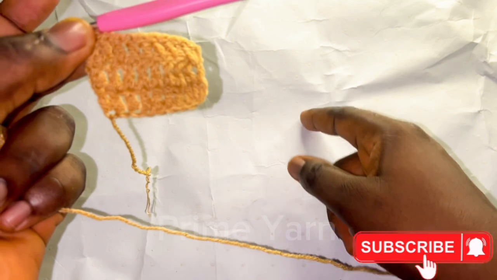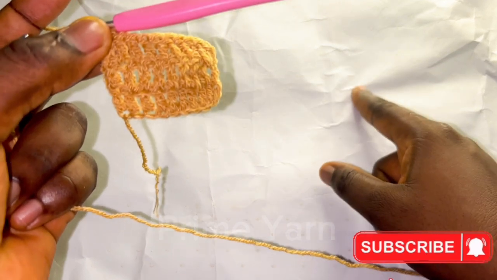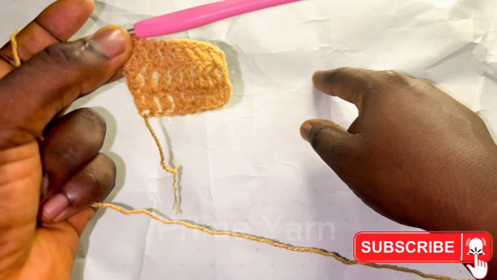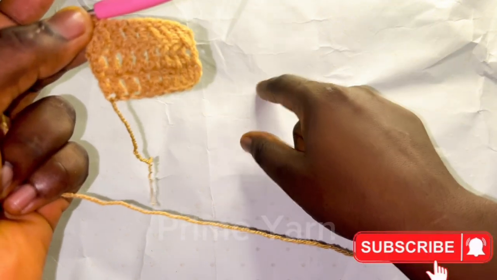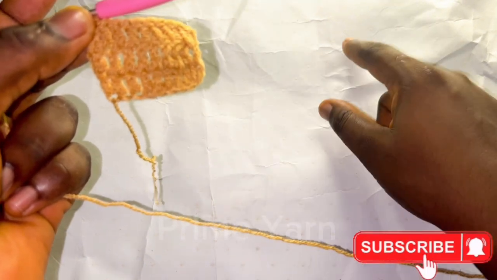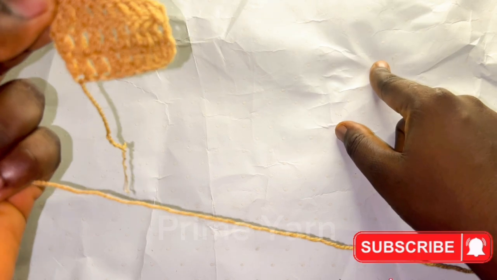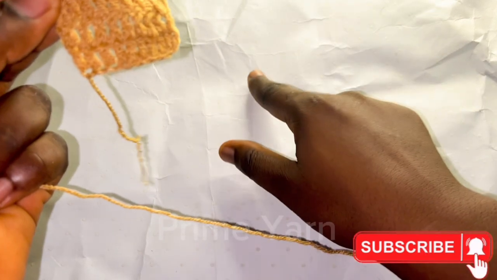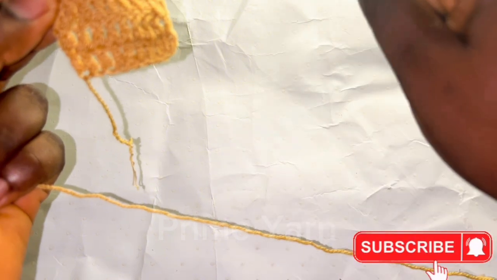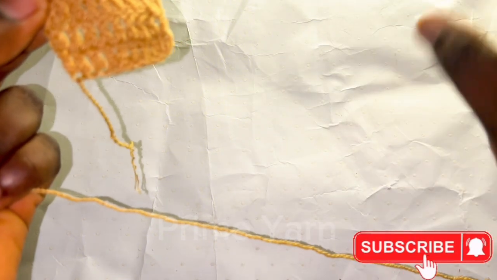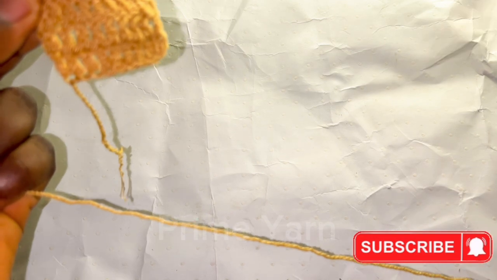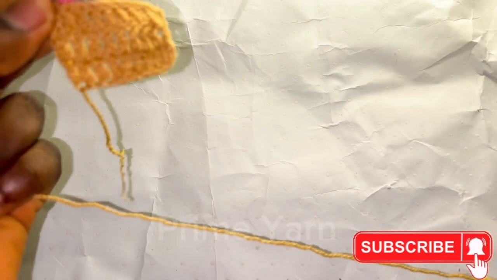Once you are seeing INC in your abbreviation, you know that you have to increase in that row. For example, if it says INC, then DC, you know that you're supposed to increase. What increase means is that you put 2 double crochet, or whatever stitch you're using, into a space.